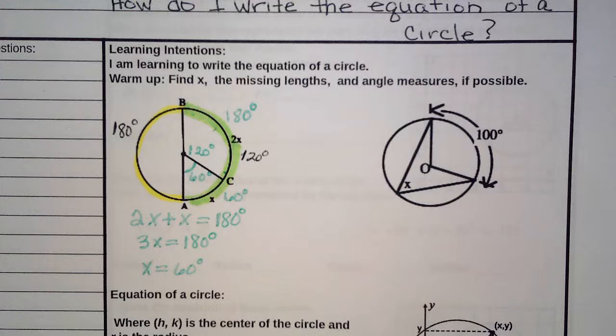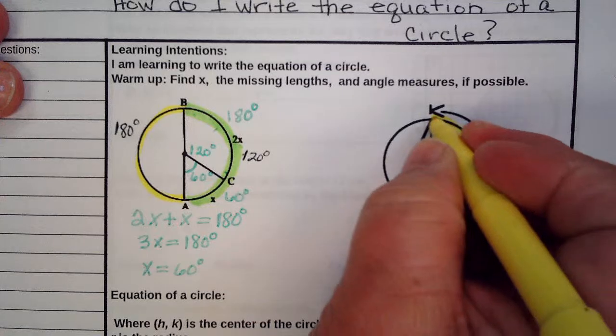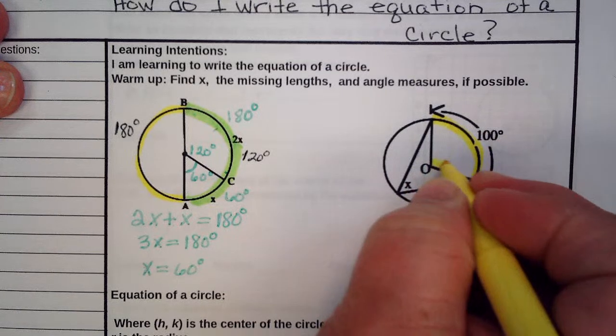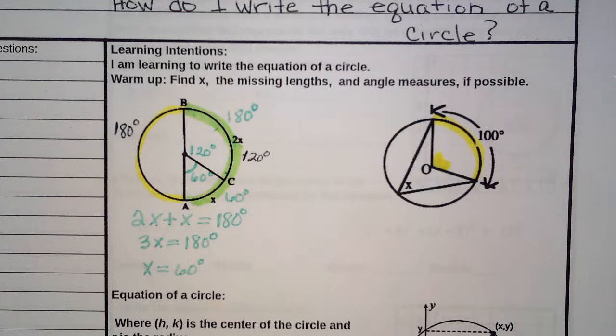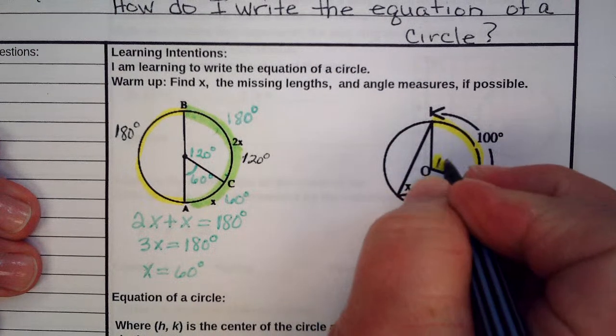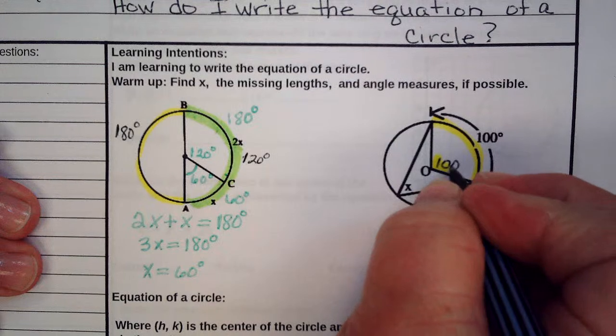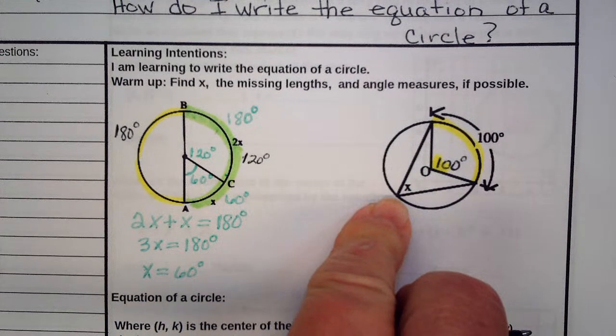But what about this next one? We know that this part here is 100 degrees. What do we know about this angle here? This is my central angle and my inscribed arc. Well, they will be the same. So if this is 100 degrees, this angle in here is going to be 100 degrees. But what about x?